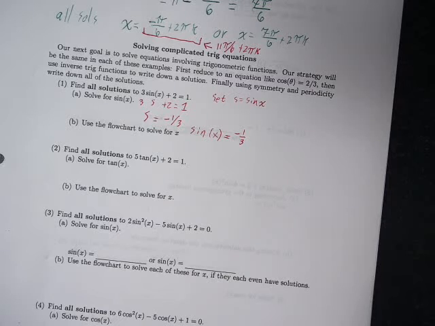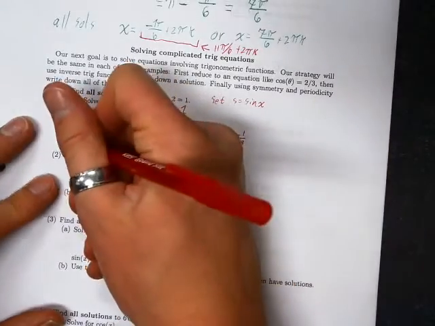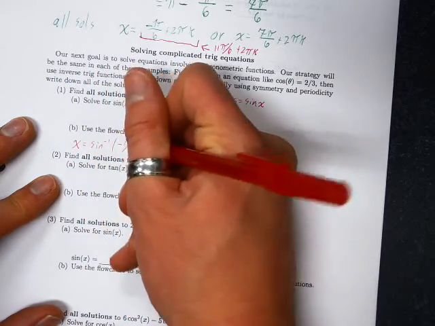Is that something we can just use the flowchart to solve? I guess so. What is the first solution that you should see to that? x equal to inverse sine of negative 1/3.